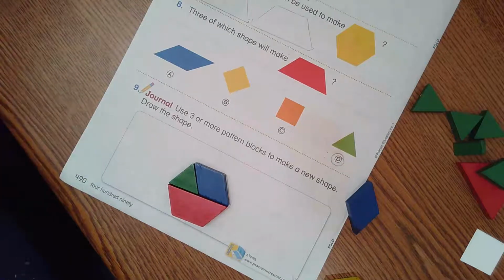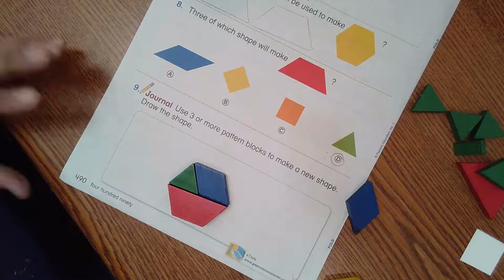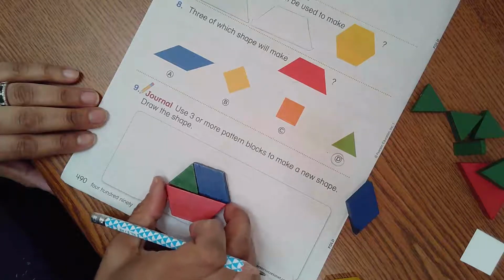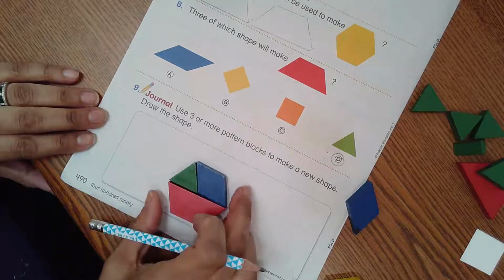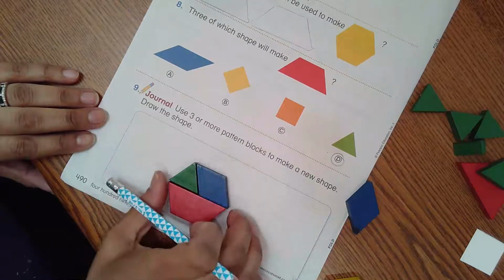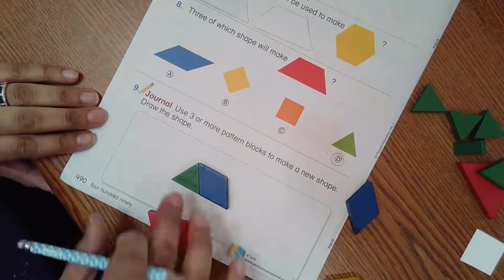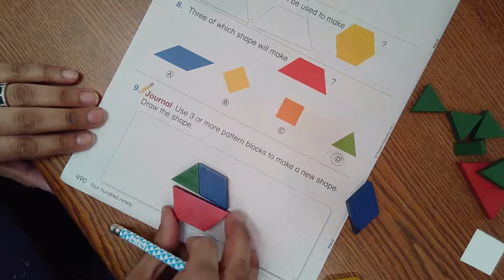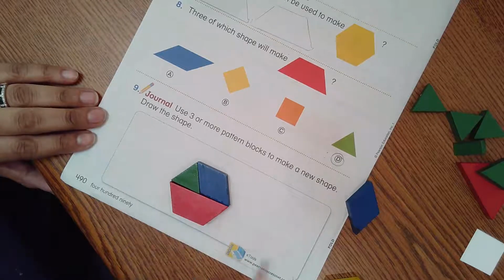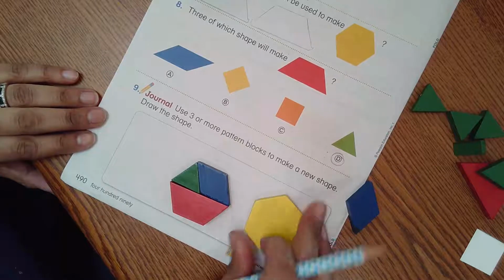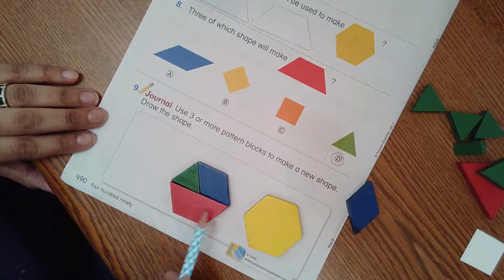All right, so you can do something else. You can do whatever you like. You can say, for example, because it's 3 or more, you can even move the trapezoid and add more triangles, or you can just keep it like that. So that's the shape I made. I made a hexagon shape. This is a large shape, and I used 3 different patterns.